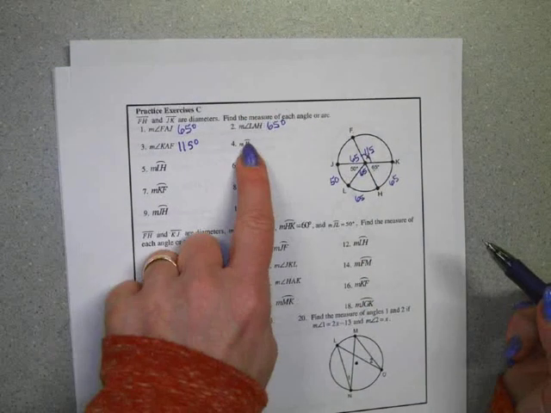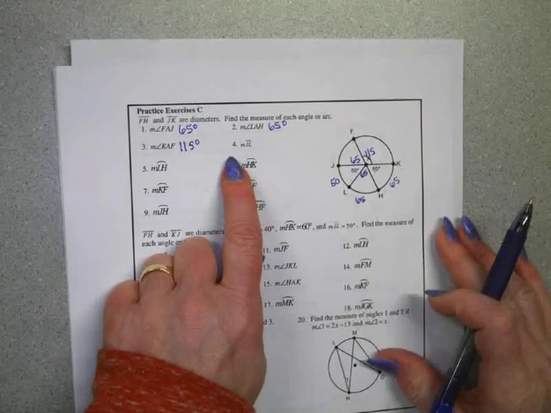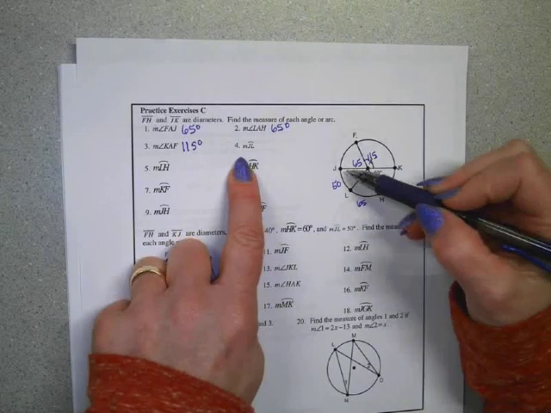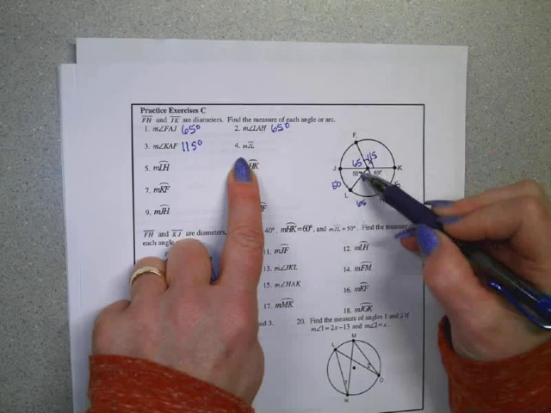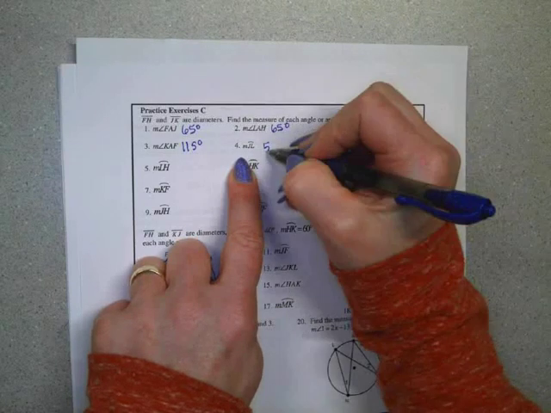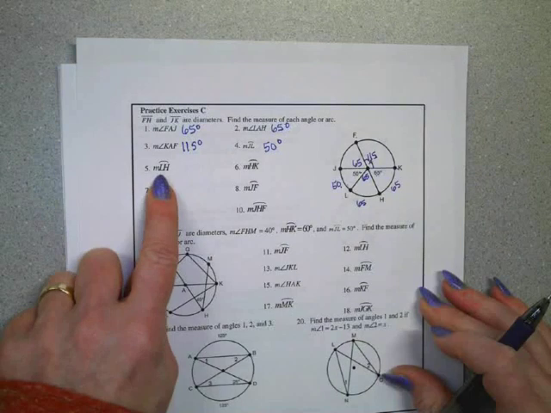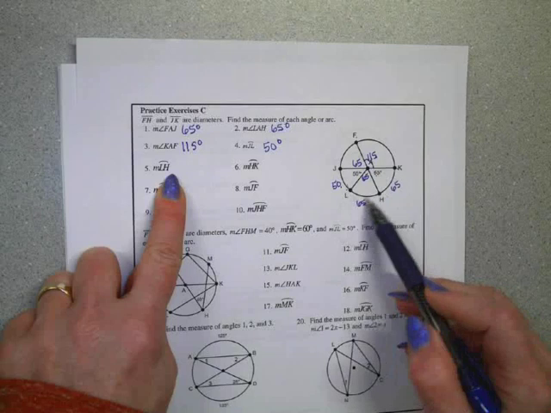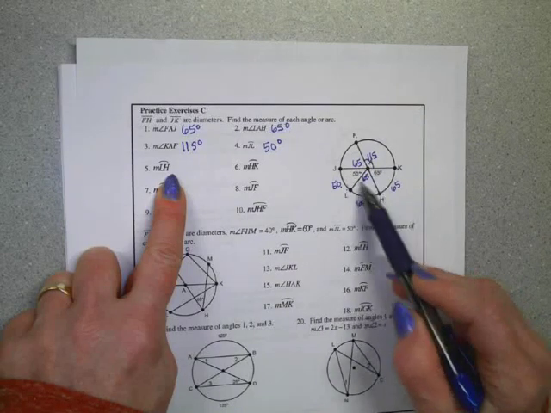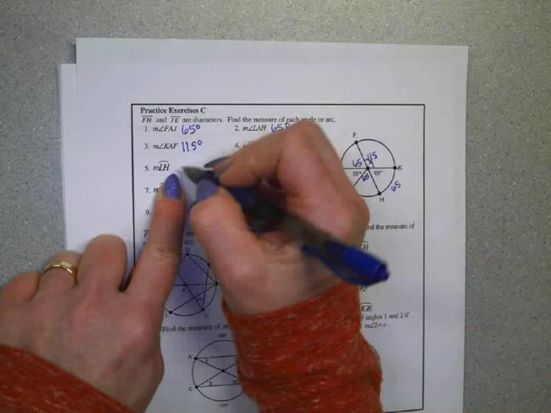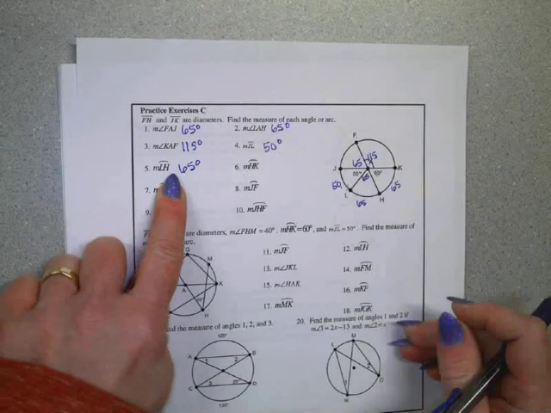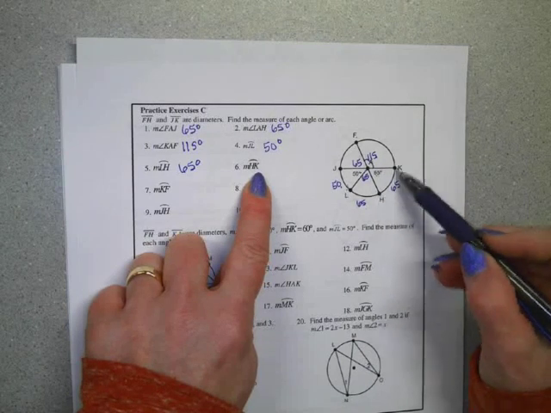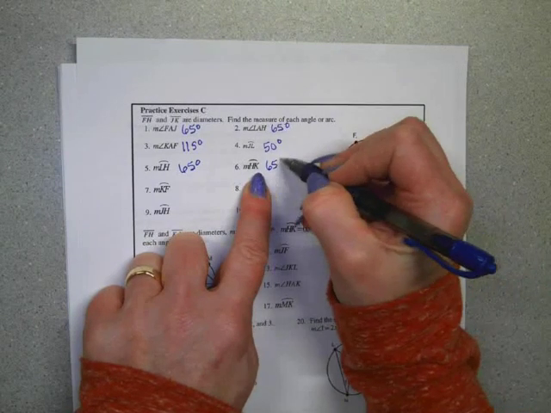Oh, now we're moving to arcs. Notice the arc symbol above it. So the measure of arc JL. JL, arc. Well, they told me this was 50, so this is 50. The measure of arc LH. Here's L, there's H. Oh, we found this angle by finding it was 180 degrees and subtracting, so we now know that's 65 degrees. The measure of arc HK. Here's H, here's K, another 65 degrees.